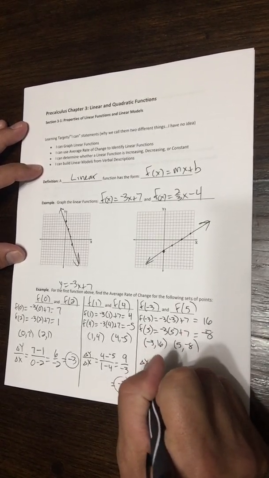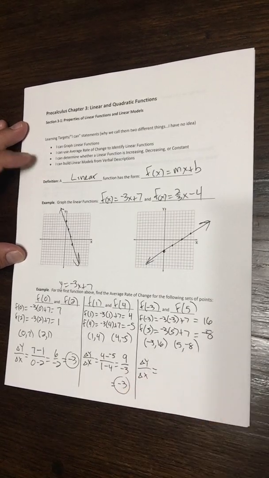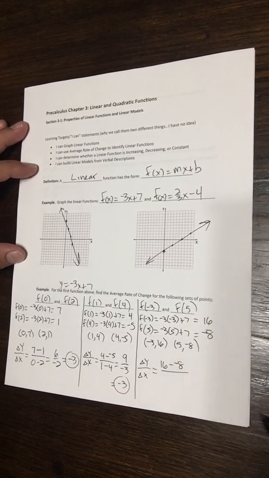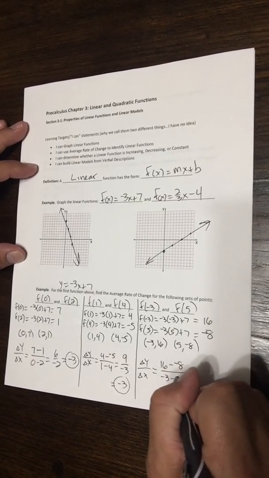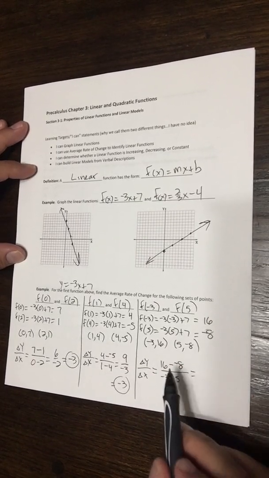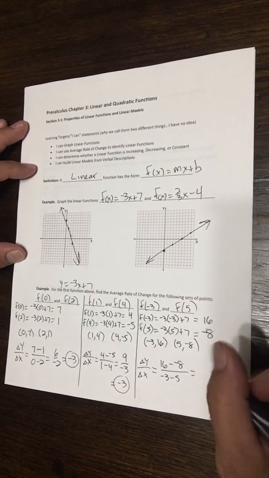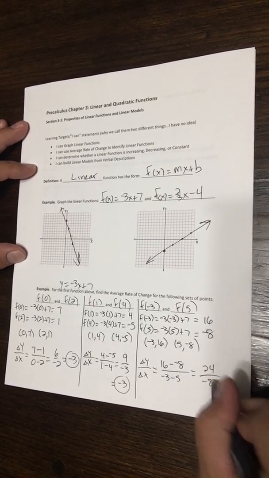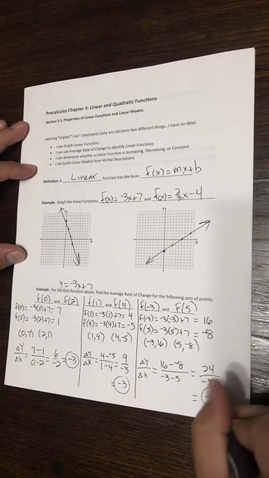The average rate of change is the change in y's over the change in x's. So when I go 16 minus negative 8, I'm going to get a big positive number. And I have negative 3 minus 5. 16 minus negative 8 is like 16 plus 8, so that's going to be 24. Negative 3 minus 5 is negative 8, and when I divide those, I get negative 3.